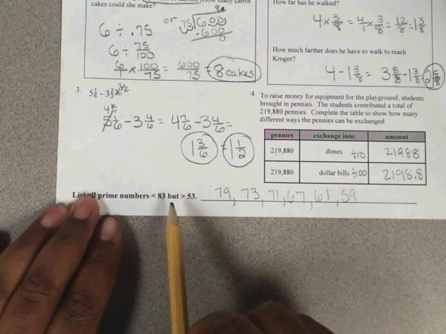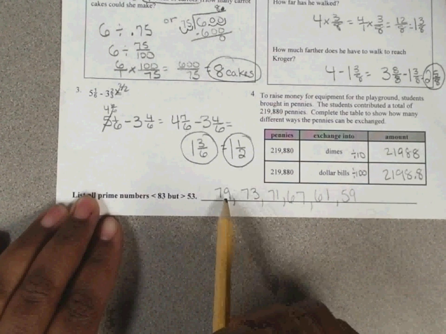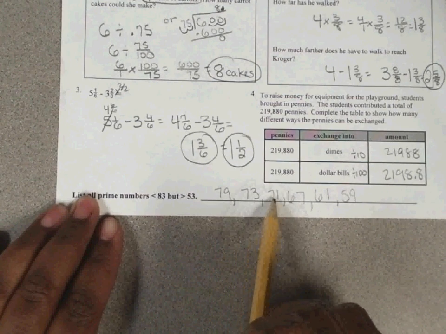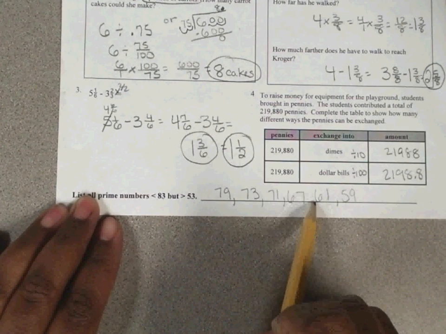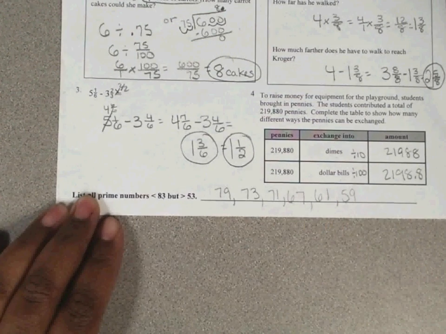Alright, next one, list all of my prime numbers. If I have any numbers between 83 and 53, that would be 79, 73, 71, 67, 61, and 59.